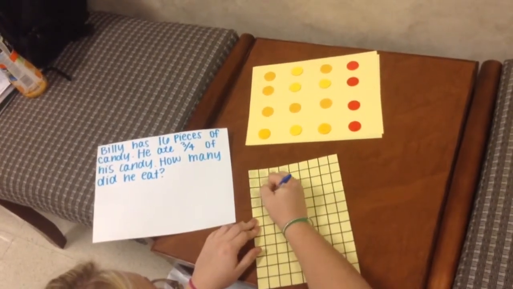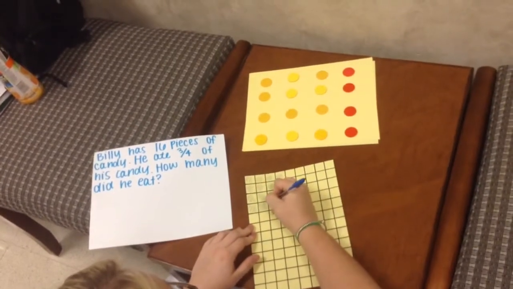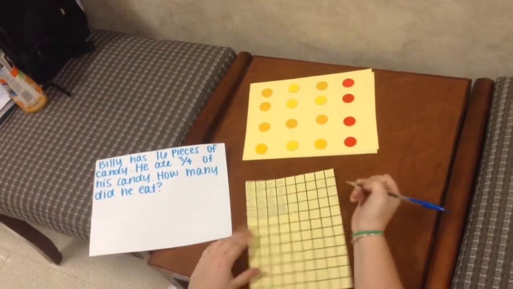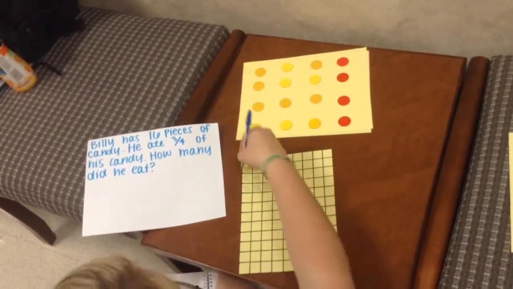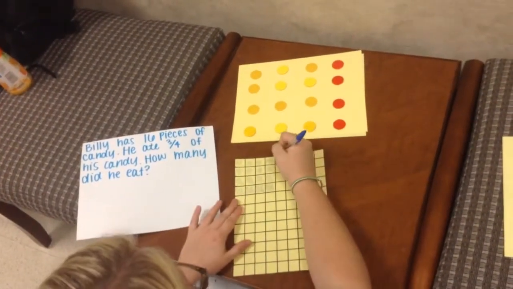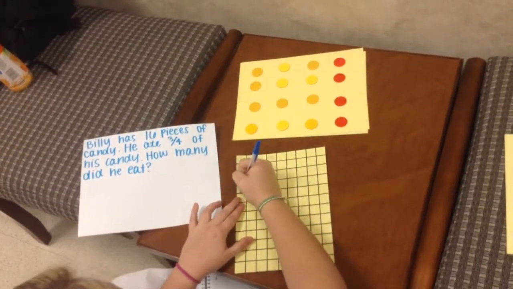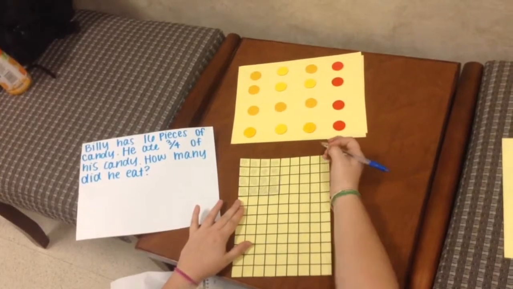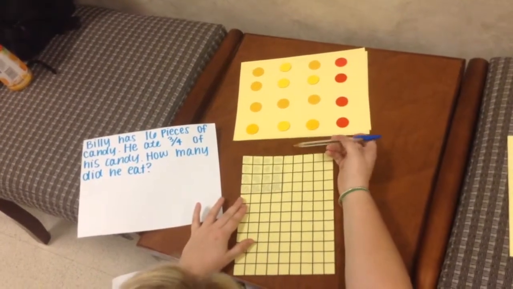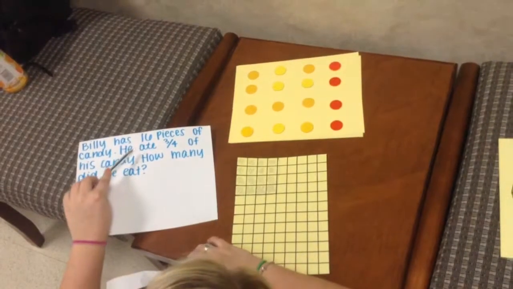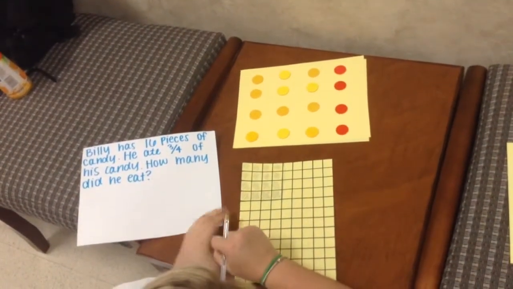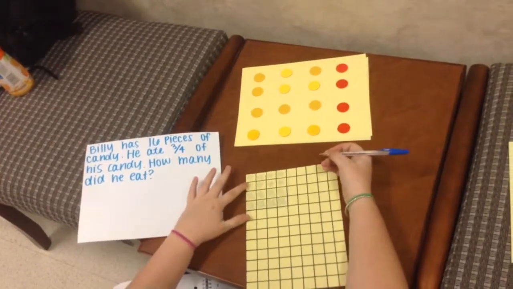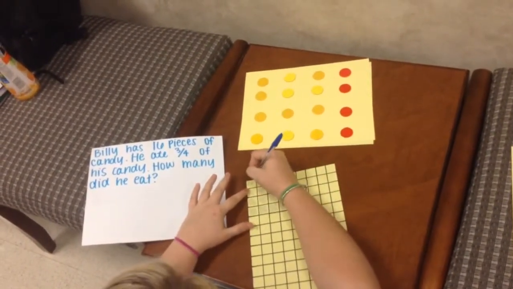13, 14, 15, 16. Okay, so here is all of our candy. So we're only going to look at these parts of our whole. So, like we did before, he ate 3/4 of the candy. So, he ate 3 parts. So we're going to shade in the 3 parts he ate.